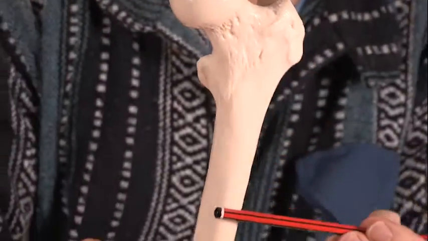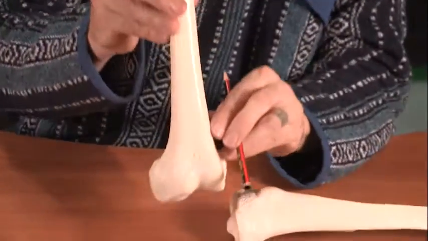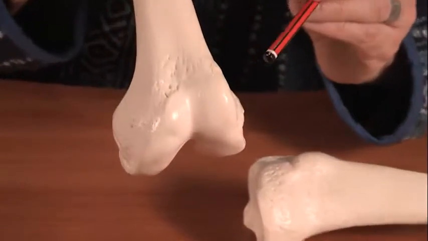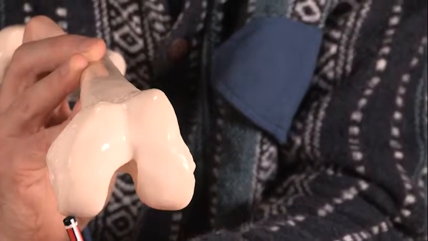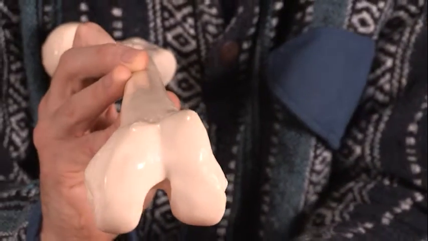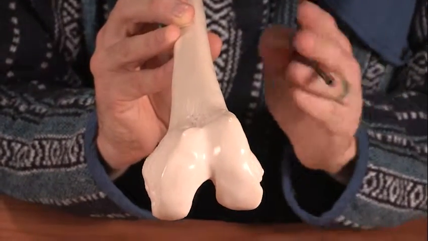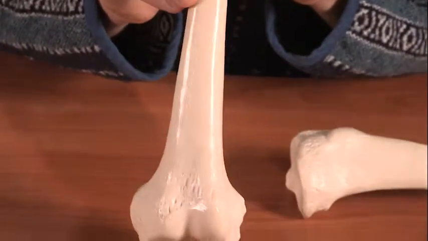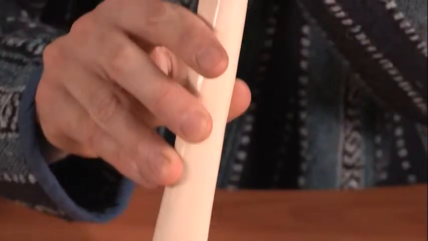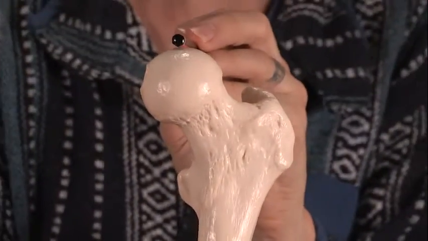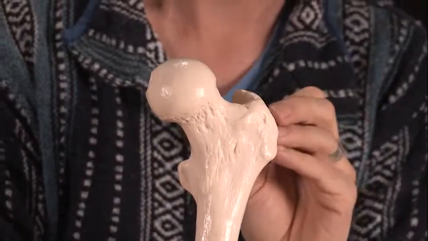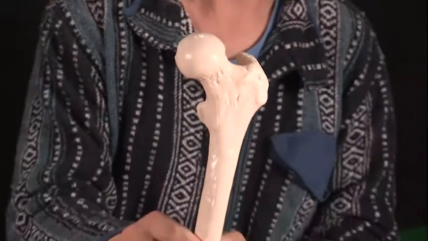Then if we move distally, we have the shaft of the femur, and at the distal end there are 2 condyles, and you can see them better from an inferior point of view, where we have a medial condyle and a lateral condyle. And again, if you're looking at the distal end and you're thinking which one's medial and which one's lateral, just look up at the proximal end where you can see that the head is medial. So the head is medial, greater trochanter lateral, and that's the femur.